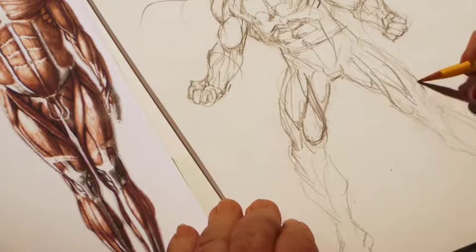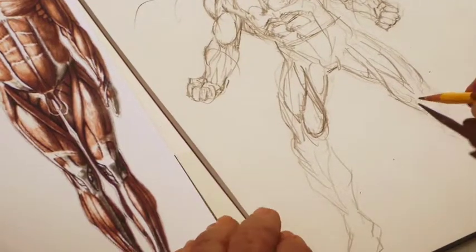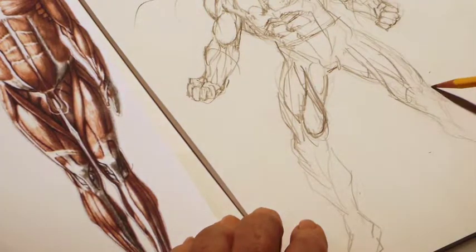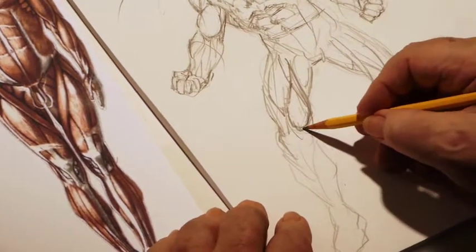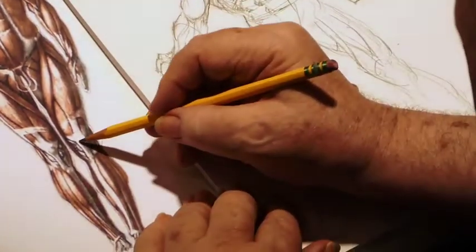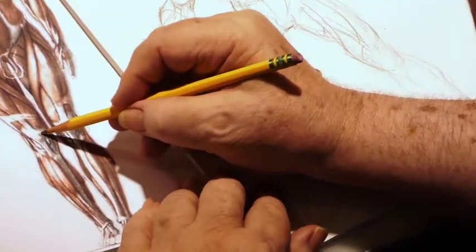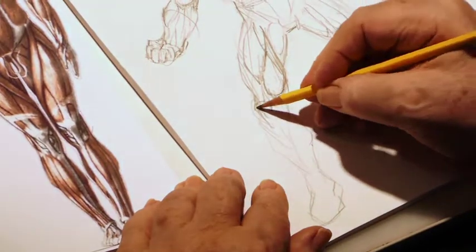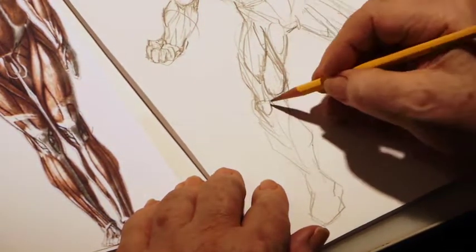There we go. Now your knee, very hard. Okay, remember, your knee is very hard. So your knee has a lot of bone in it. It also has this right here. Okay, that's your kneecap. Your kneecap fits over your knee and stops your knee from popping.